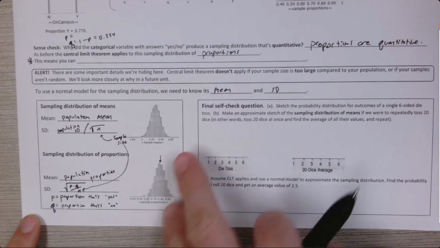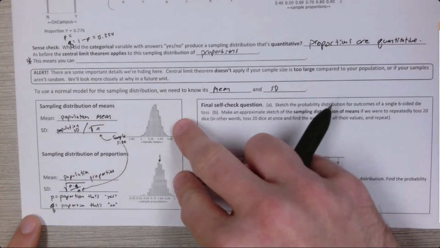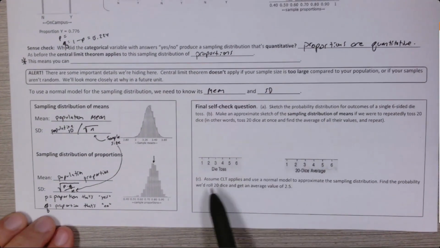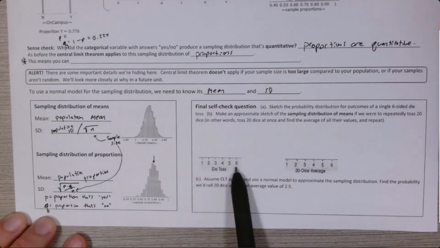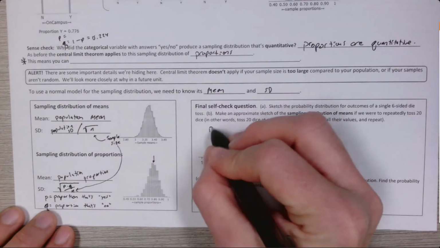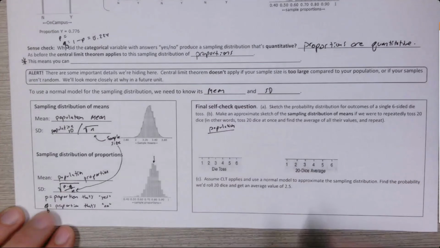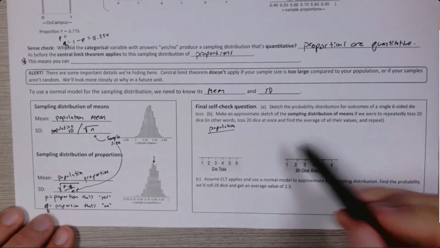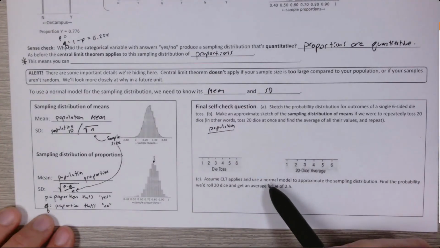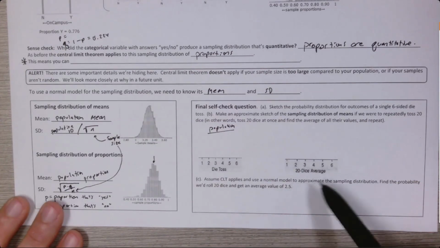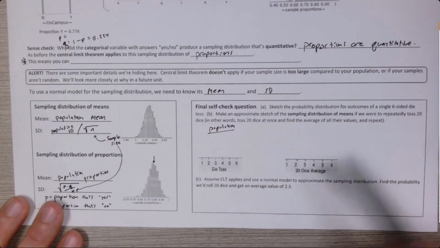Okay, so in our class activities, we'll be working more with these. For now, do a final self-check. So imagine the probability distribution of possible outcomes if I roll a single six-sided die. And we'll call this the population distribution. And so now imagine that I want you to sketch an approximation of the sampling distribution of means if we're going to repeatedly toss 20 dice.